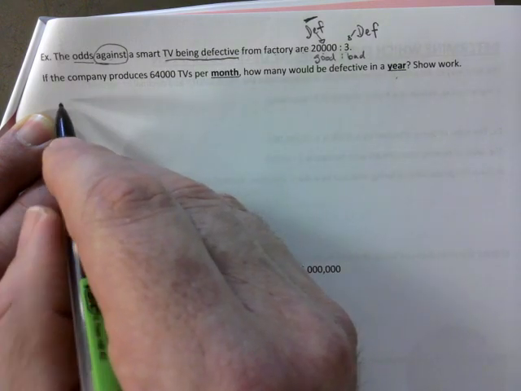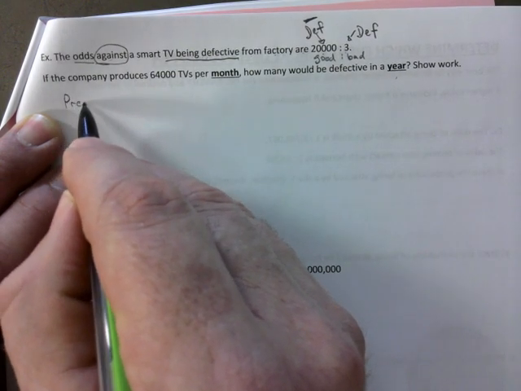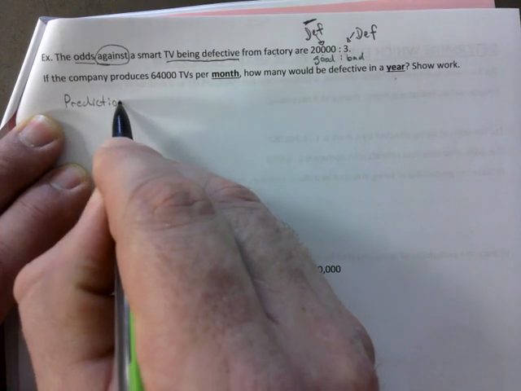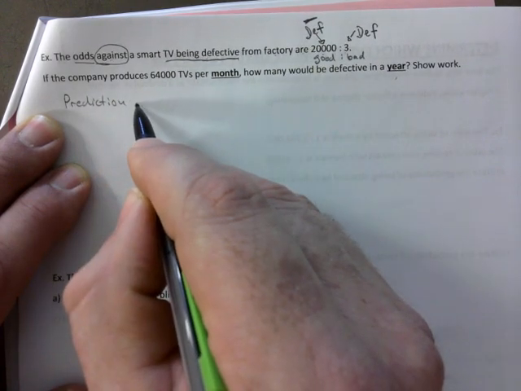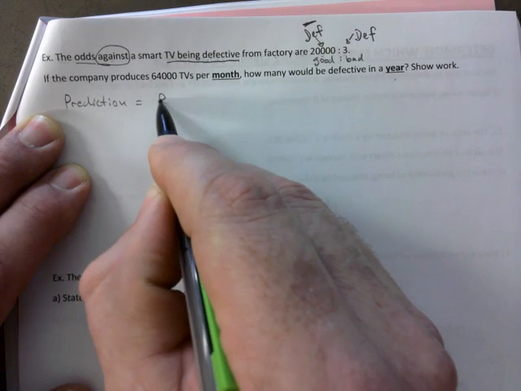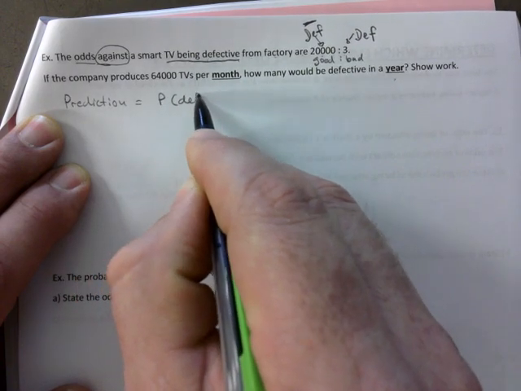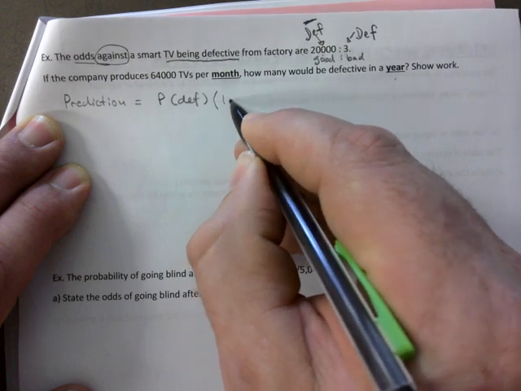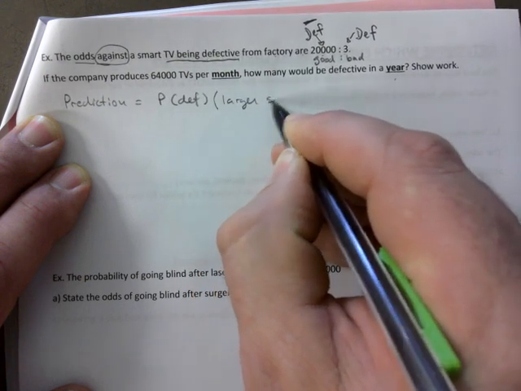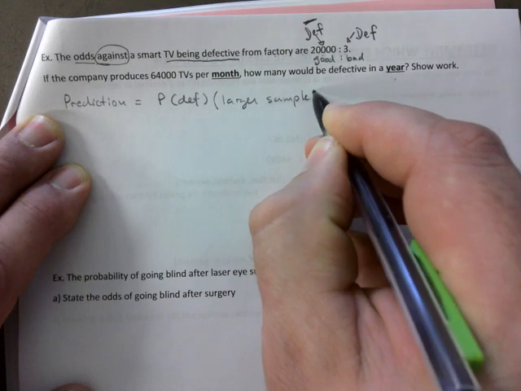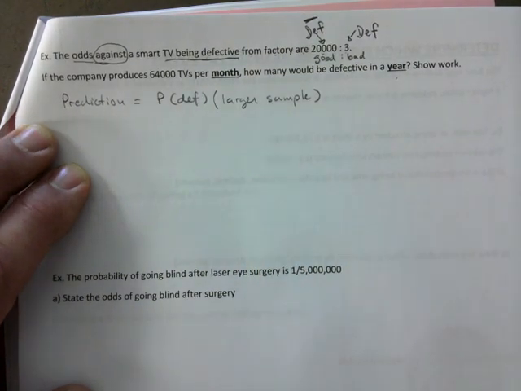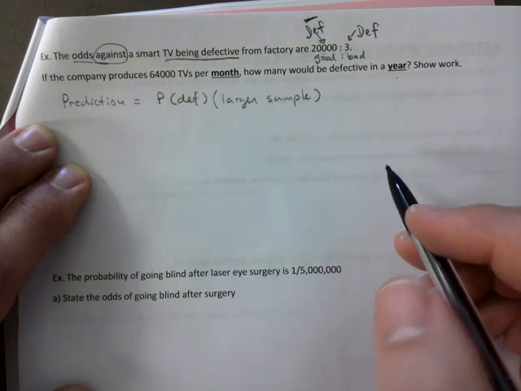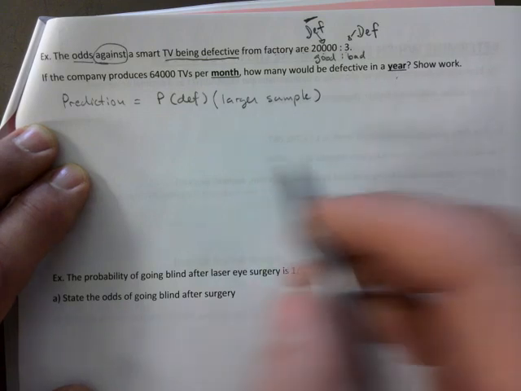So let's say prediction would be probability of defective, right? And I'll multiply that by the larger sample. That's what I'm going to do there. This is just for the month.